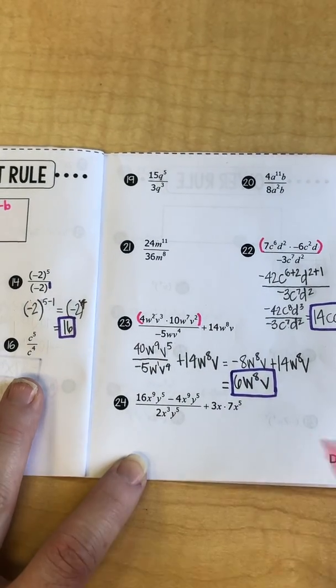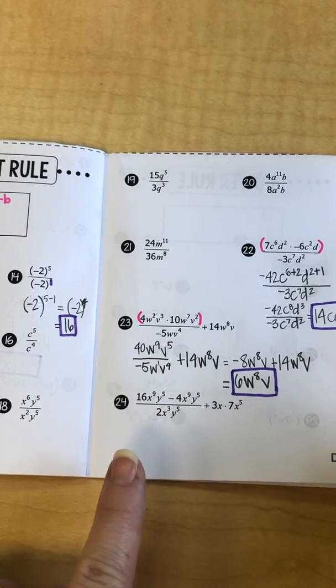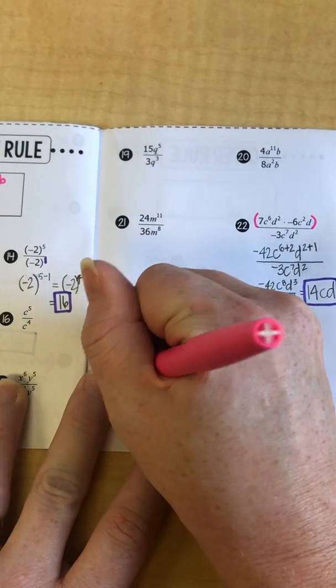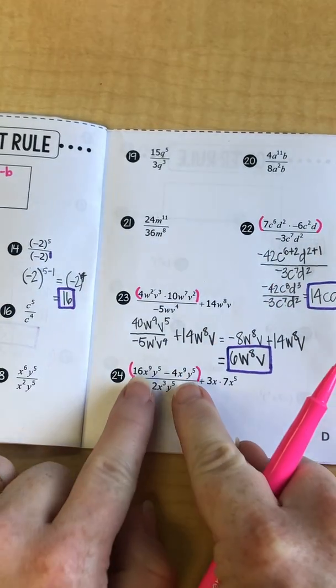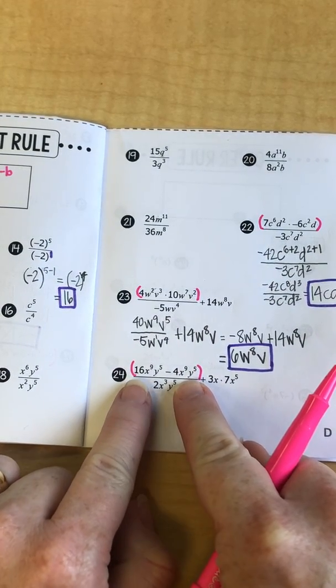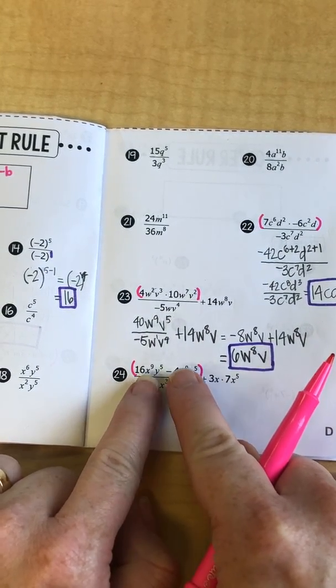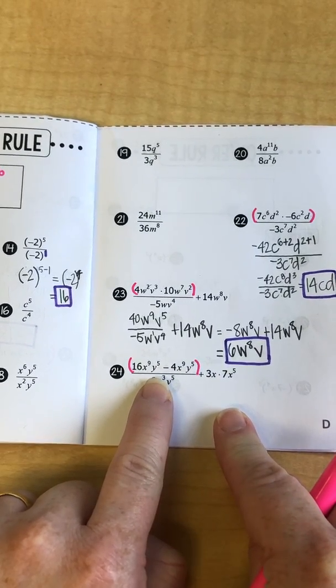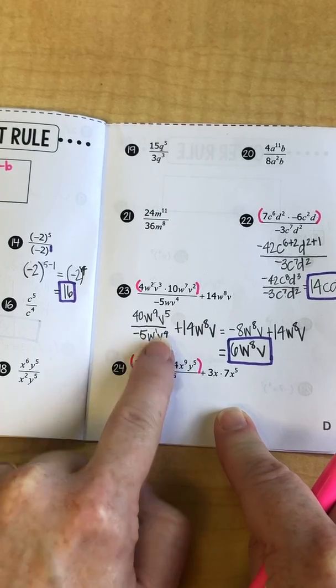Okay? Now, the only thing that I'm going to help you with on number 24, in the top of my fraction, I want to put this stuff together. Notice right here, I've got the same variables and same powers, so I can go ahead and simplify that. Then you would simplify the fraction.